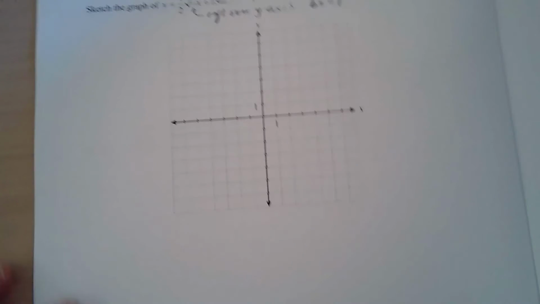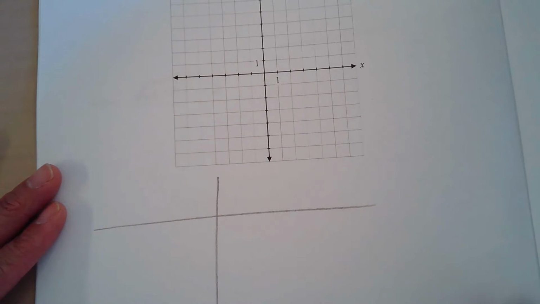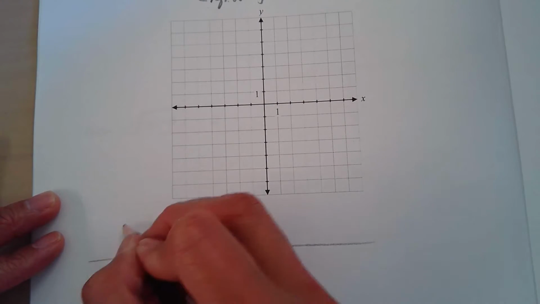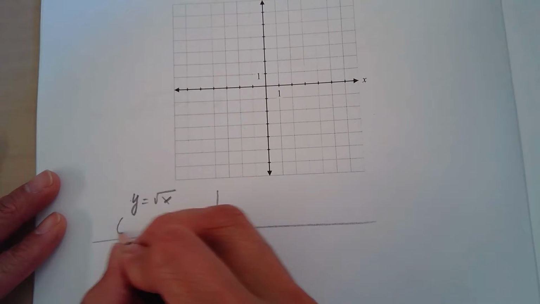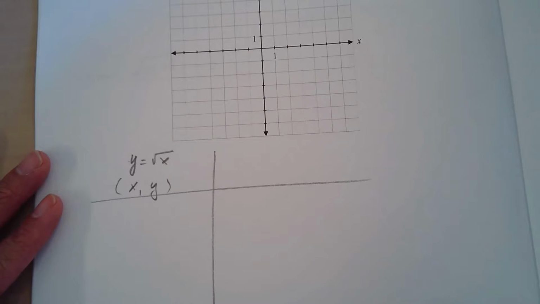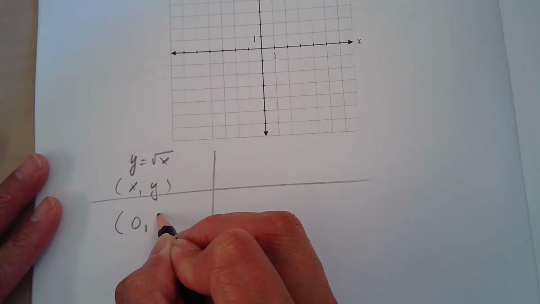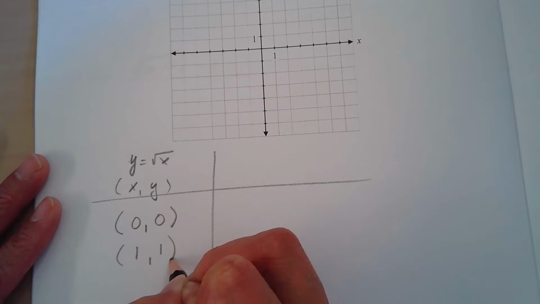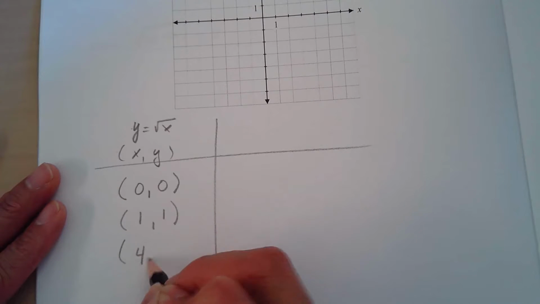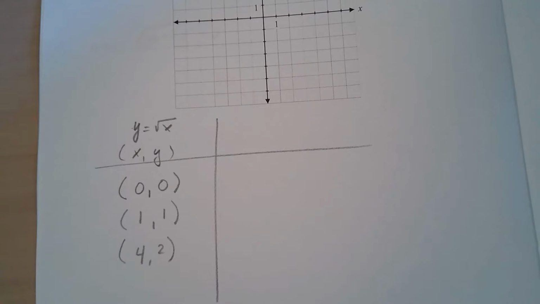Okay. So what we're going to do is, first of all, for the function y equals root of x, we have our x and y values. Okay, so what are the x and y values? 0, 0, 1, 1, 4, 2. Yeah, we're going to use the nice numbers. Remember, this is a piece where you're not allowed to use a calculator, right?